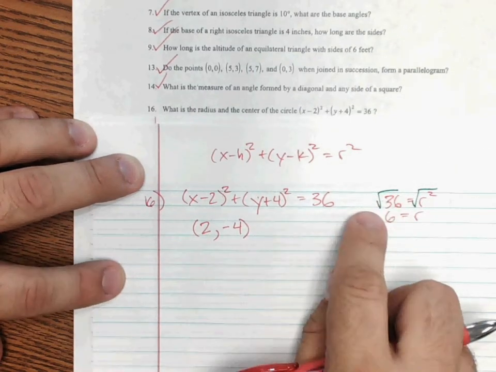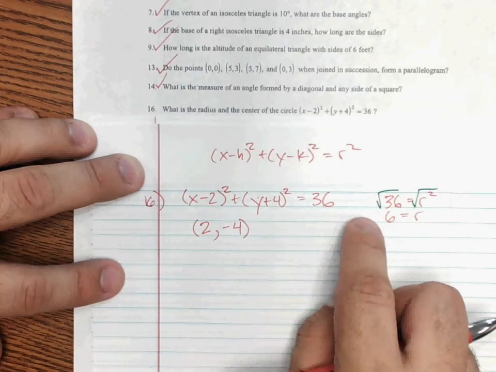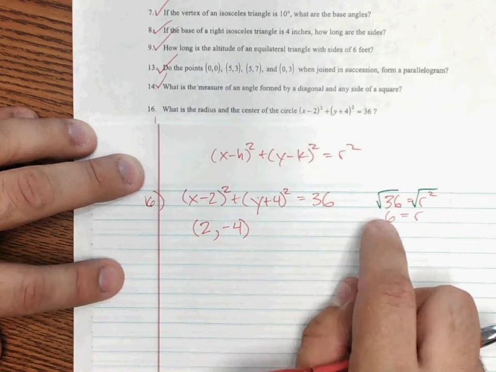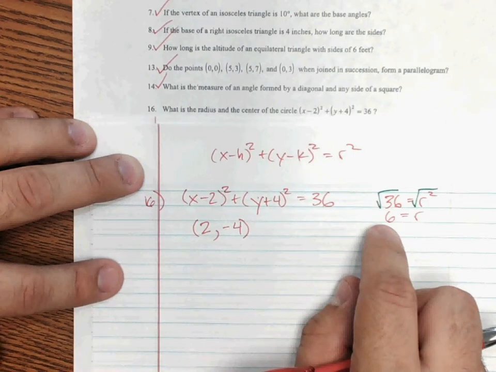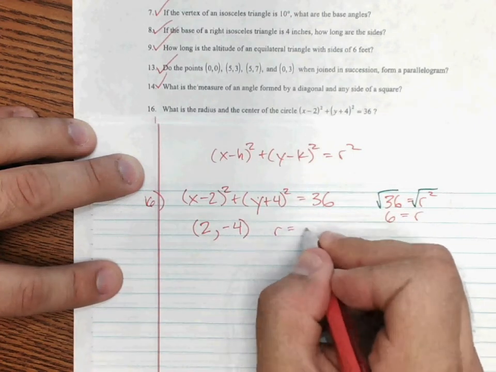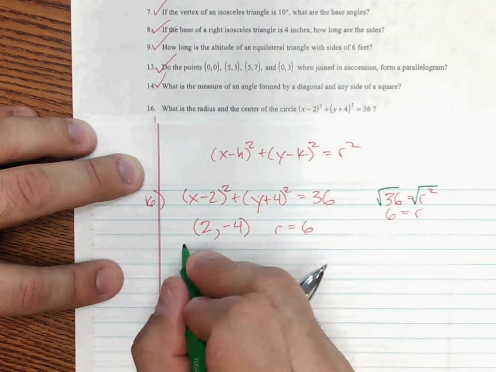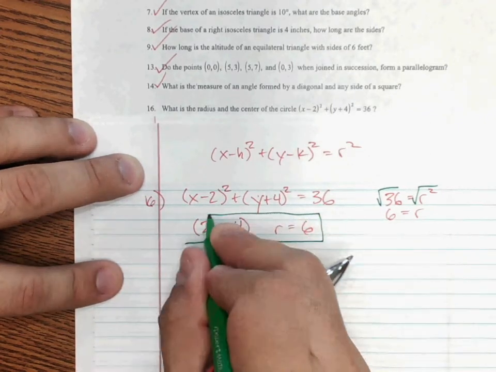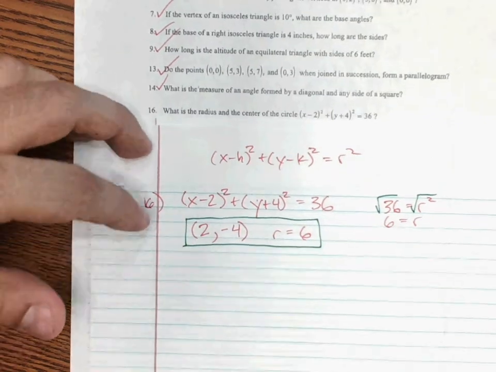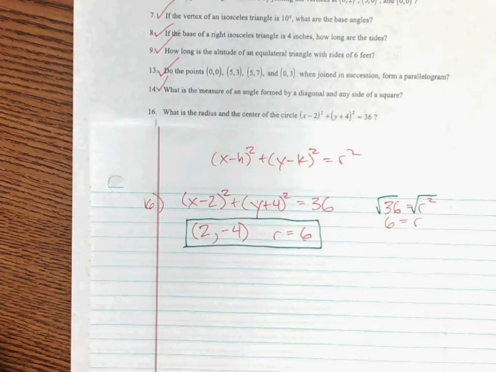Normally when you take the square root of a number, we put plus or minus, but the radius cannot be negative. So we're just going to leave it as is. So the radius is 6. And that is my complete answer for this one. When it's already in the equation, it's pretty easy. I'm going to pause for a second though, because the next one requires us to do a little bit more algebra. So hold on.